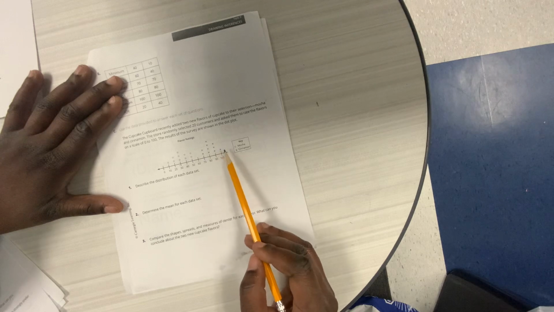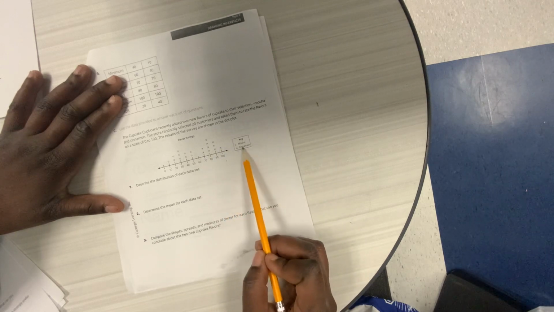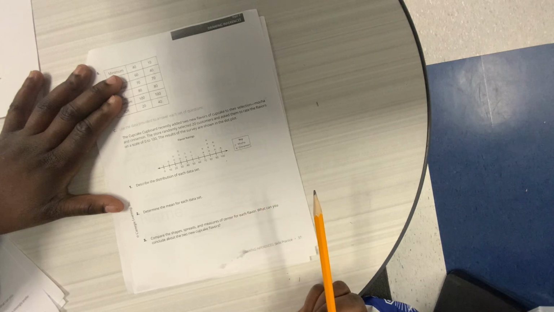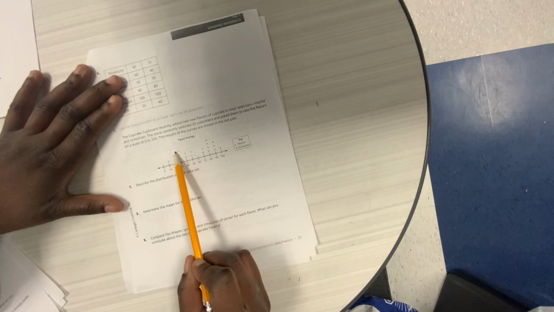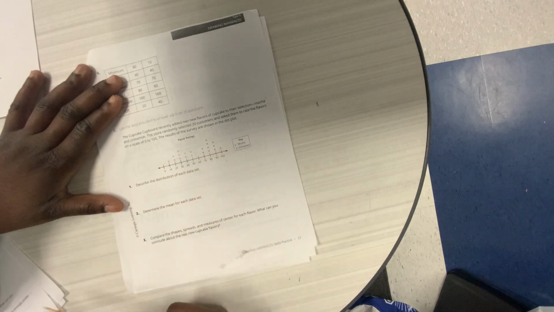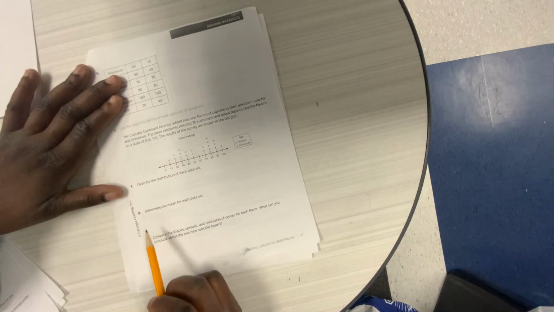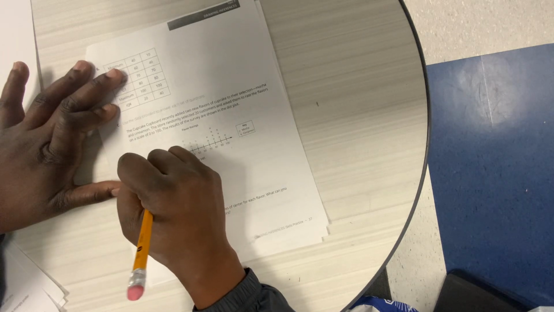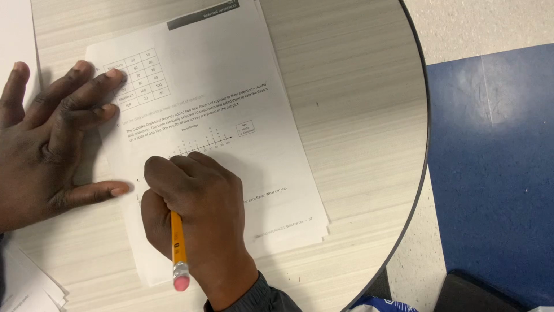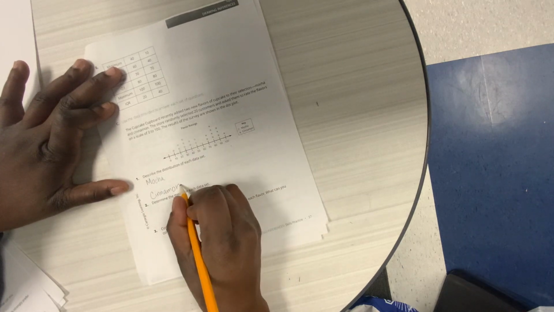So what you're going to do is describe the distribution of each set. You're going to look at them and say, hey, is the cinnamon more skewed to the left? Is the mocha more skewed to the right? Are they symmetrical? You have to look at it and see for yourself. So write it down. What is the mocha? What is the cinnamon? And tell me how is the distribution.